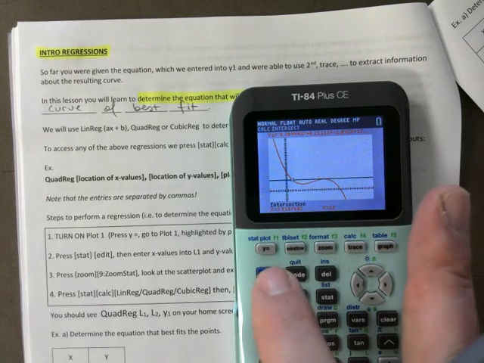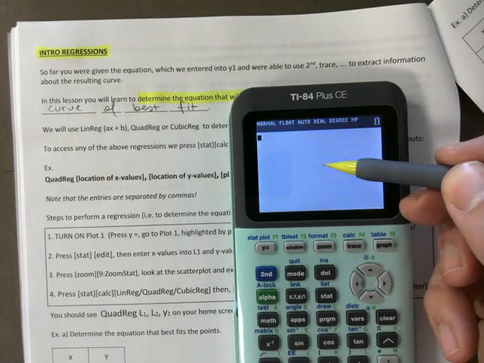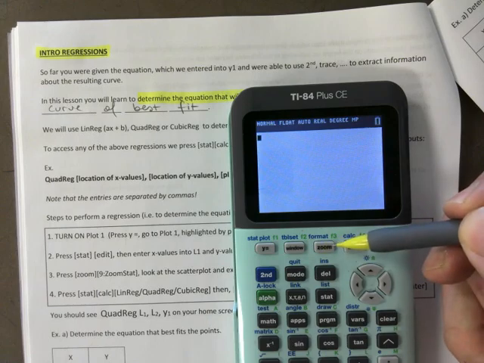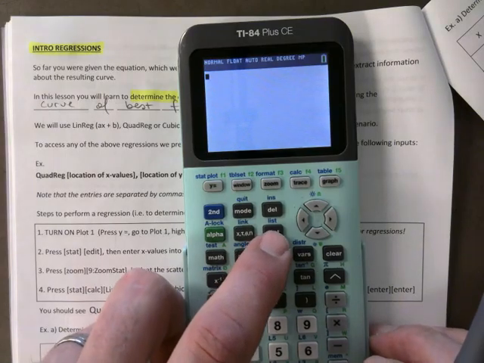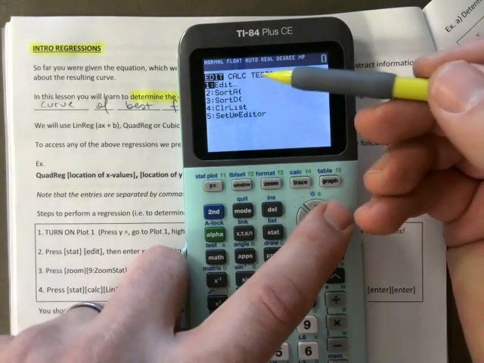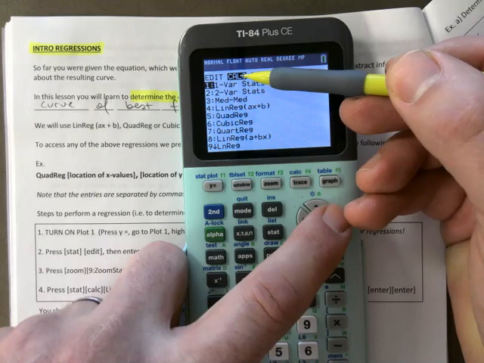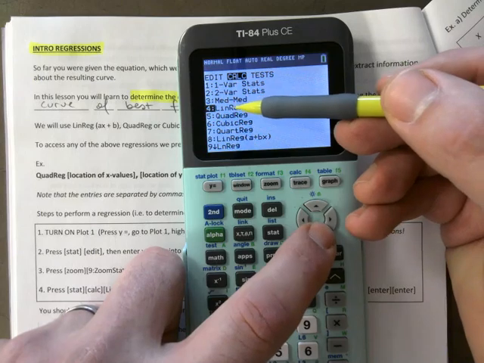So quit whatever you're doing, go back to the home screen. So just second mode to do that. Then press Stat. It actually has to do a lot with statistics. So Stat. Then you go sideways to calculate. And watch this. It starts on the fourth option.